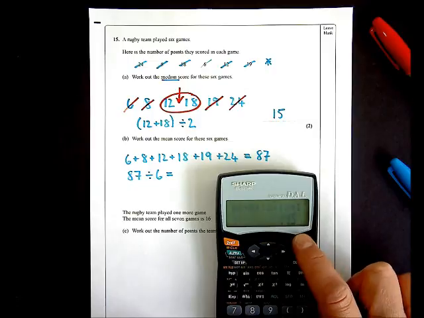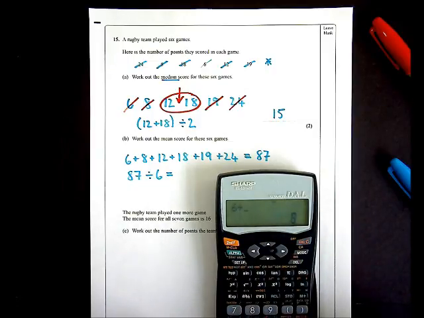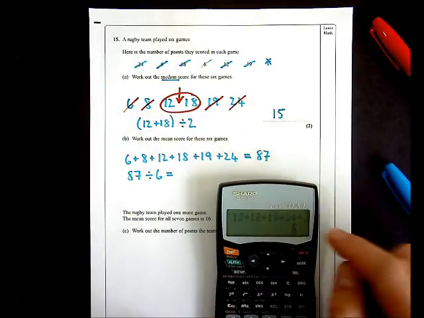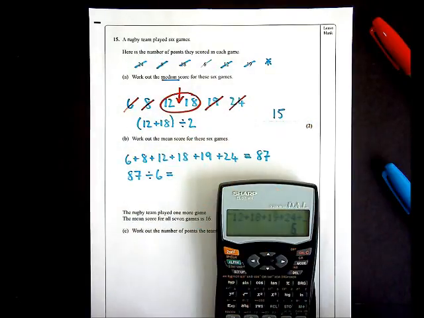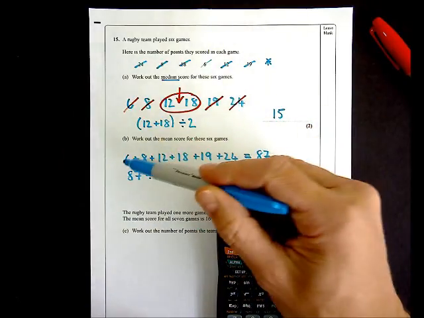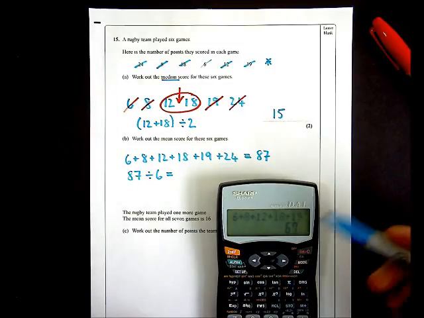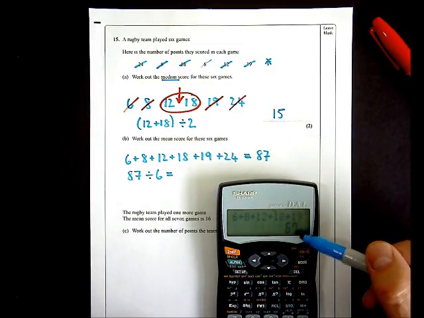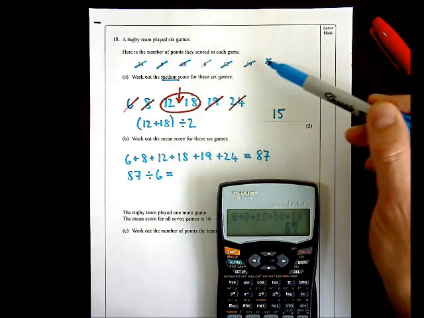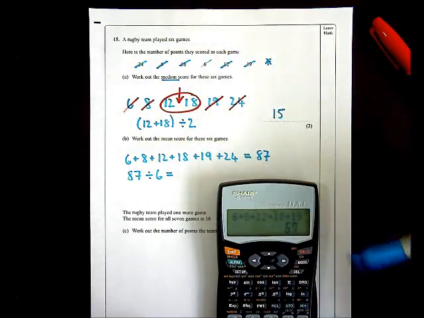If I don't put the brackets in, my calculator is going to take the 24 and divide it by the 6, and then add it on to the other values at the start. And it's going to give me 67. Now hopefully if we get an answer of 67, we should spot that that is not going to be the mean score when all of the scores are less than 24.